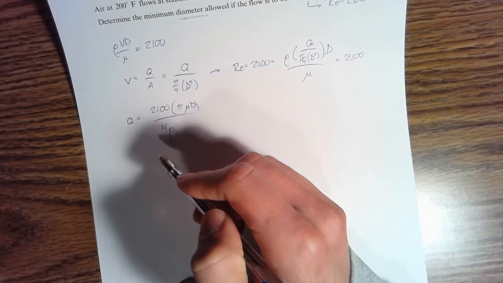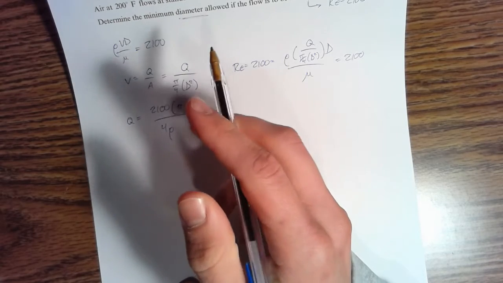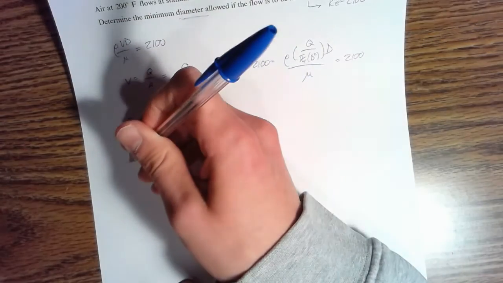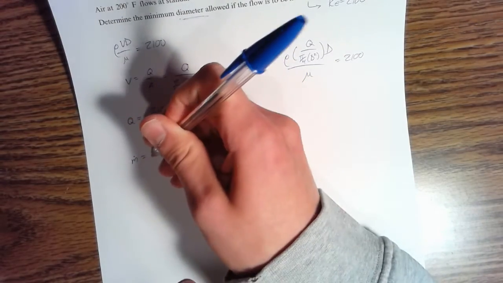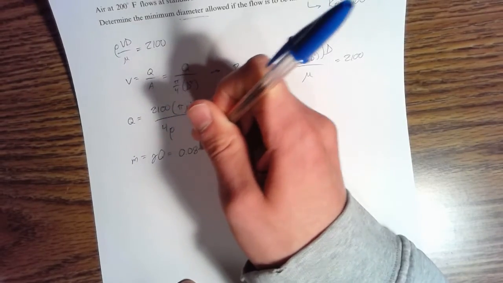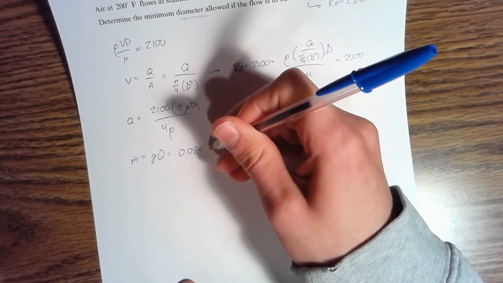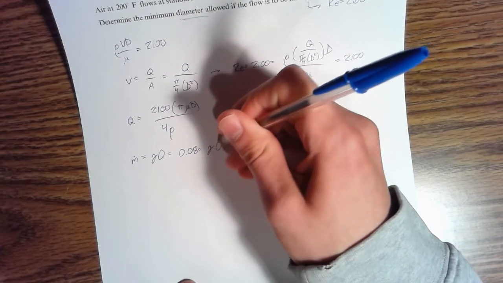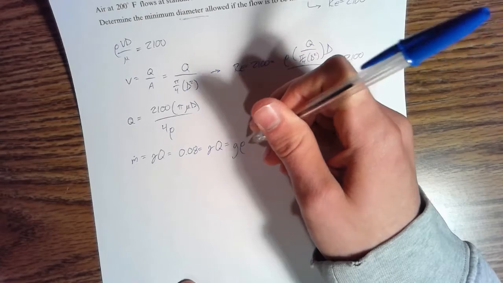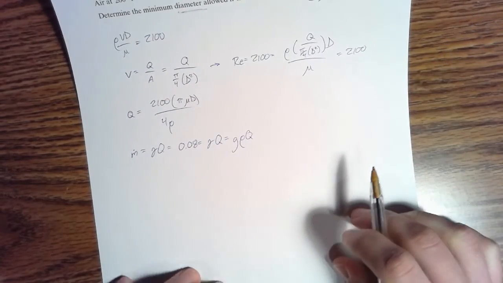I got lost in my notes real quick. All right, here we go. We know that m dot is equal to gamma times Q, so 0.08 is equal to gamma times Q, and gamma is gravity times rho, so rho g Q.